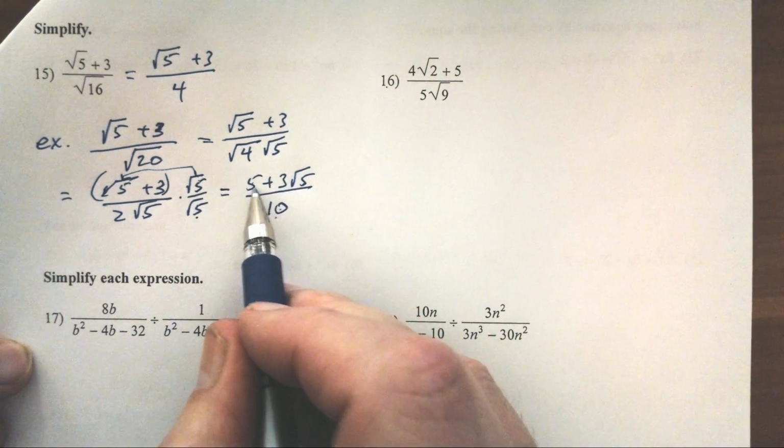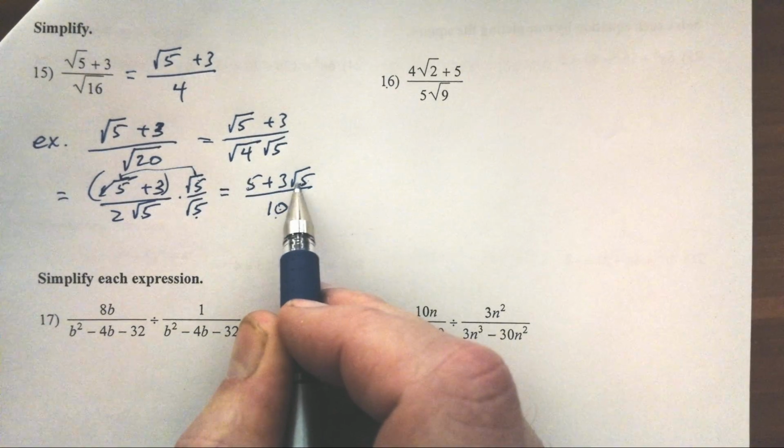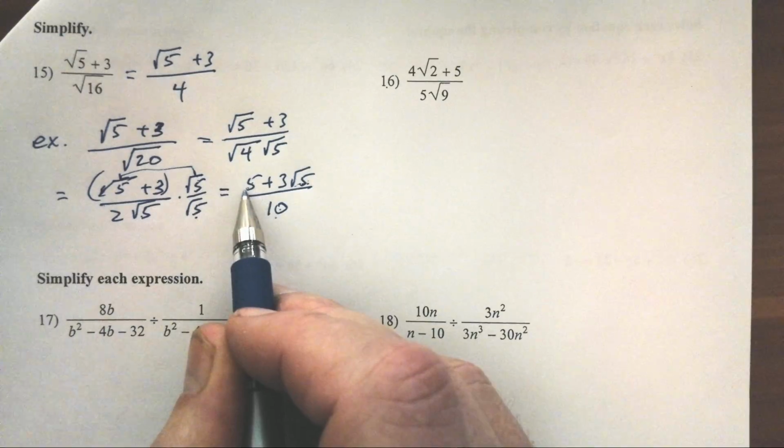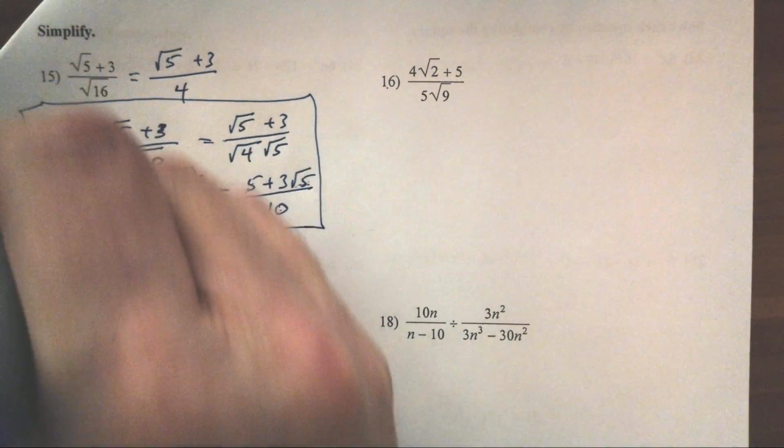Or could I factor a 5 out of here? Of course not. This isn't a 5. This is a square root of 5. I can't factor a 5 out of there. So this would be our solution to my little extra example problem here.